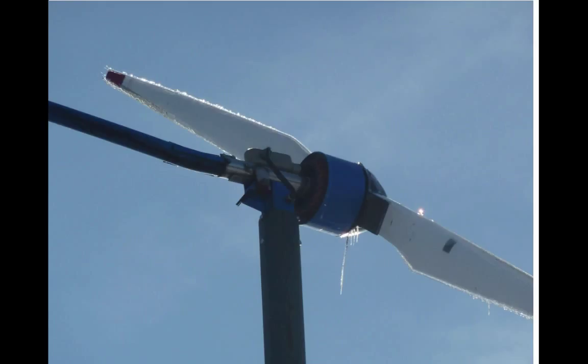So this is a wind turbine that used to power my house. And you can see that it's covered with ice, which is kind of an illustration that wind turbines have to be very robust devices because they're exposed to all kinds of weather and elements, and cold and snow and ice.